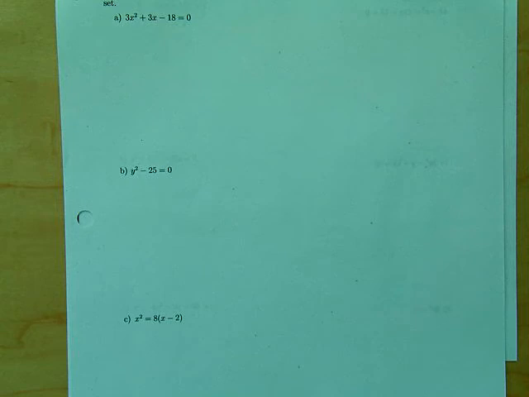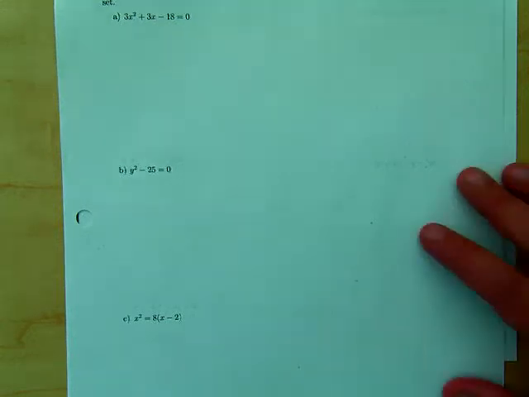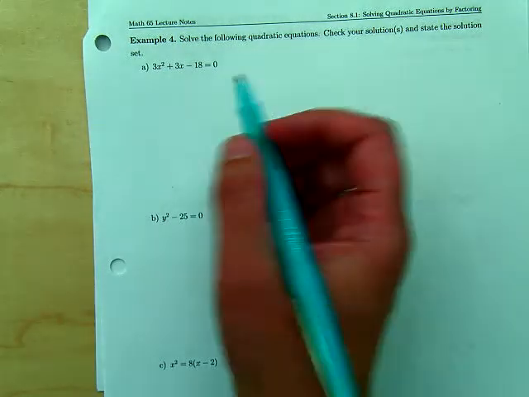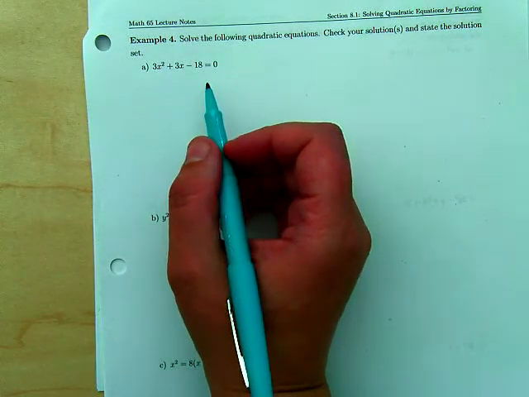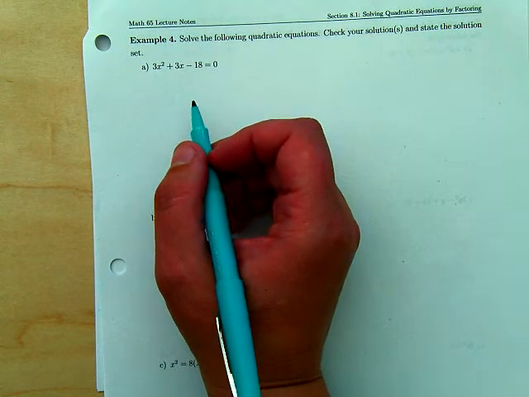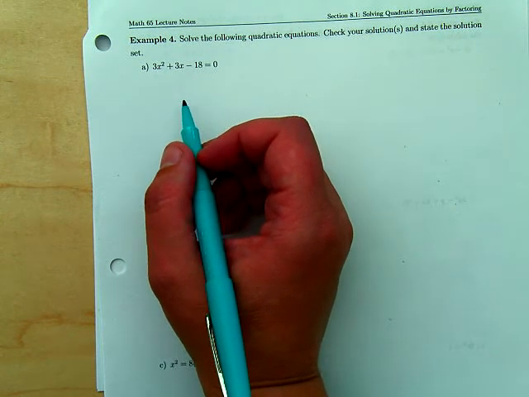Okay, we're just going to pick up here where we left off in 8.1, talking about how to solve quadratic equations by factoring. So the same rules apply for factoring that we always have. What was the number one rule of factoring that we learned? Find the GCF.